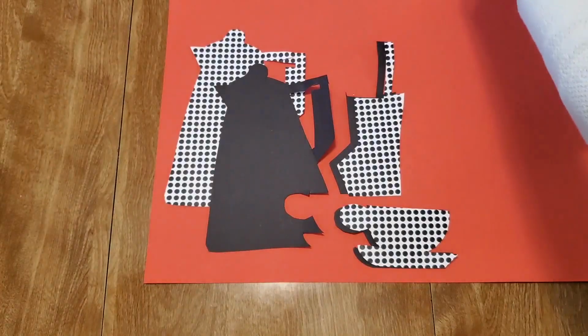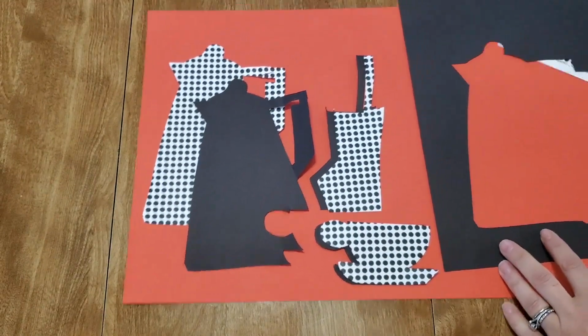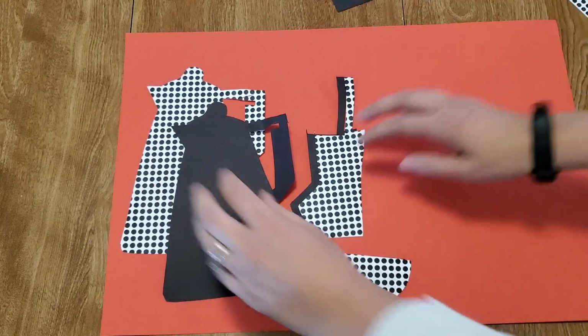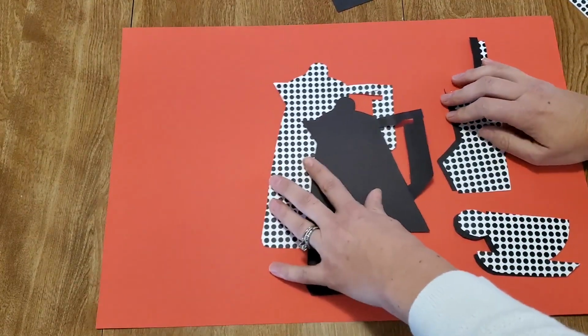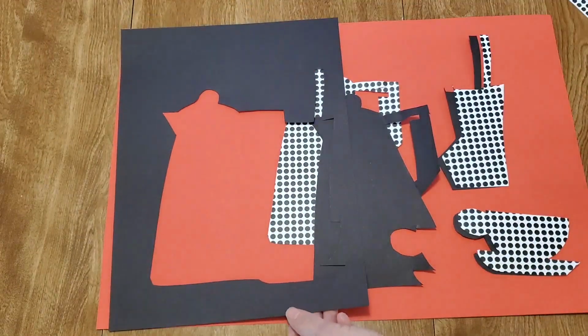We also are going to use our negative space shapes. So we can cut them, glue them. See how I'm going to move everything over. See how it looks. And then I may cut this.